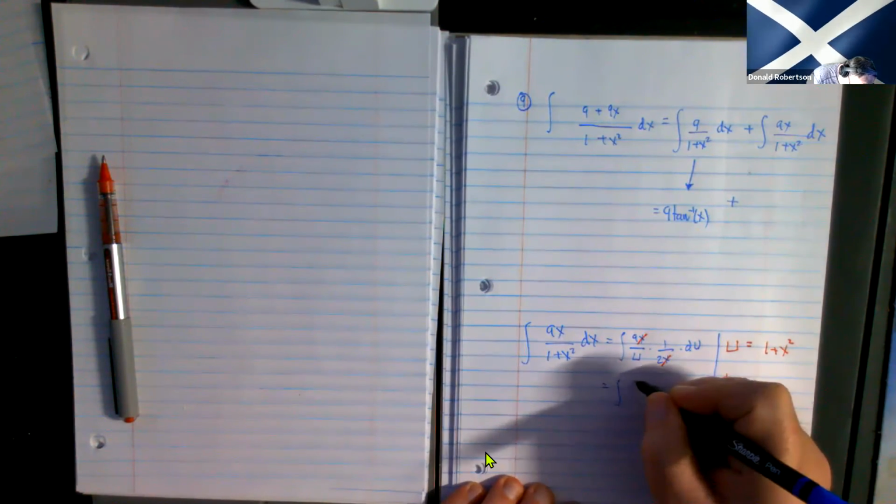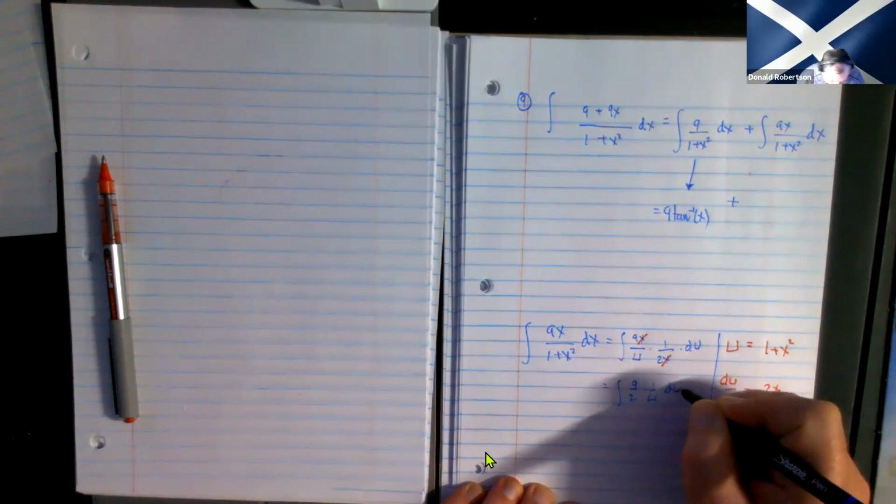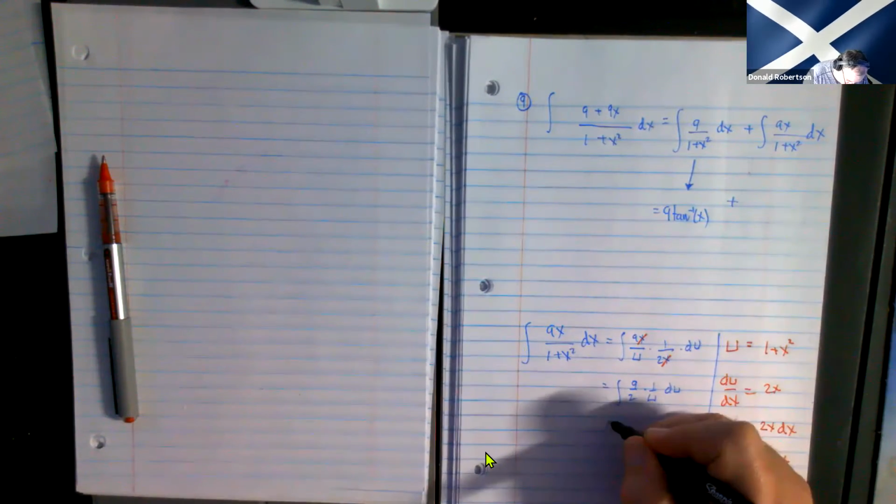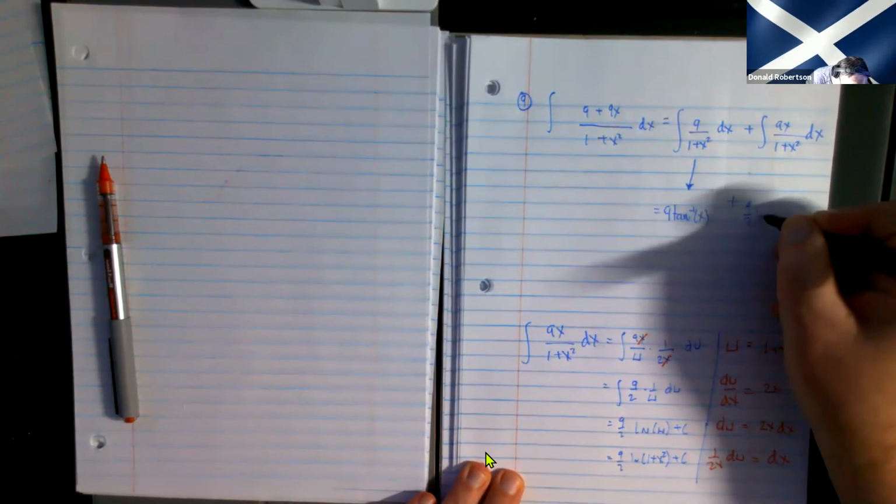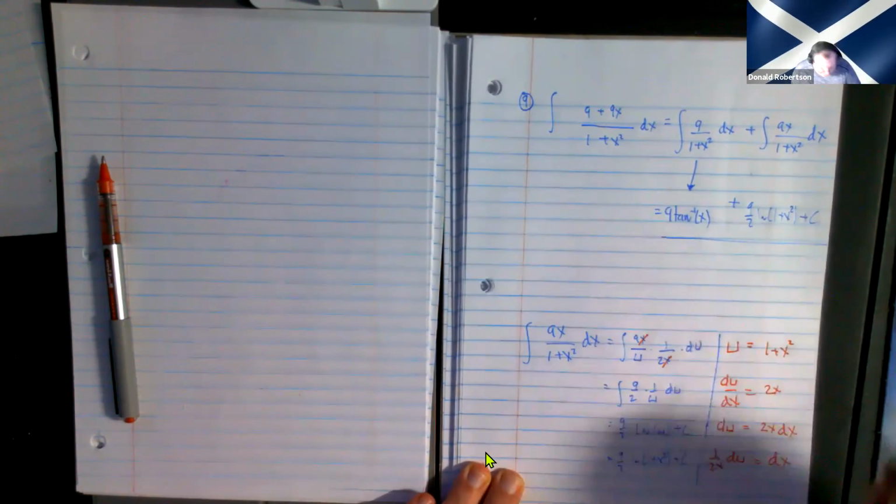And we get 9 over 2, 1 over u's. I prefer to write it that way, right? The 9 over 2 and the 1 over u separately. Antiderivative of 1 over u is the log of u. And return the u back to x's. And then you can just stick it up here. And that's you finished.